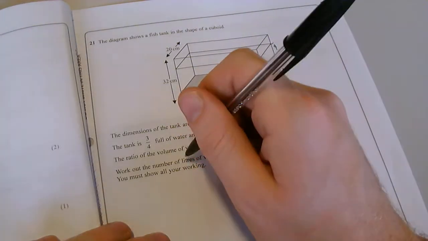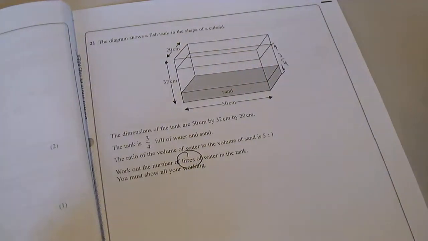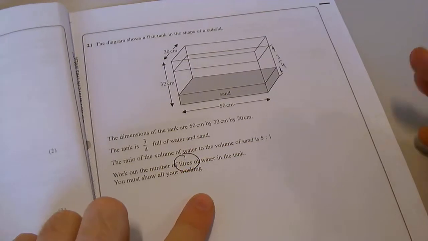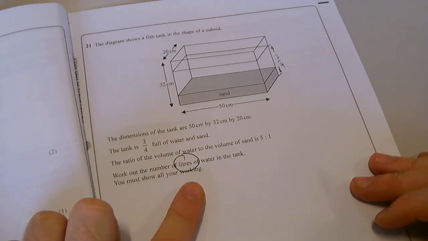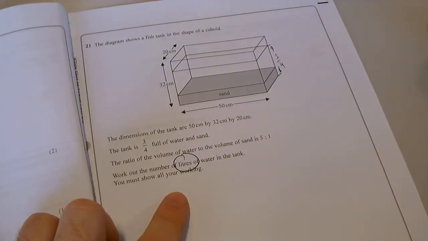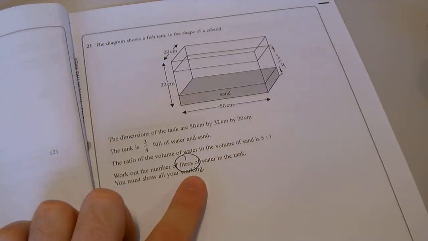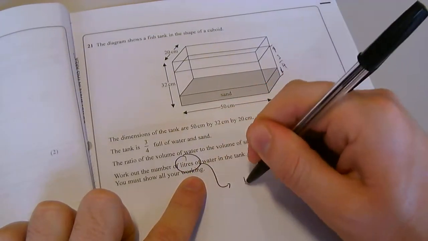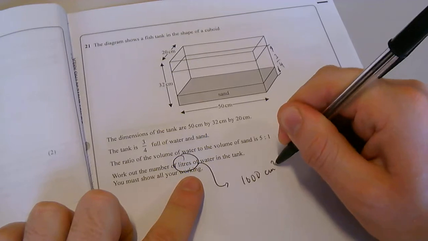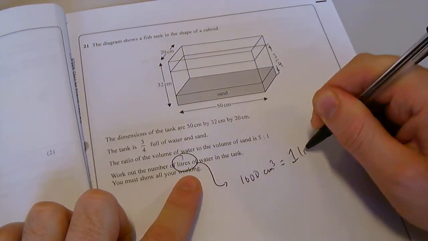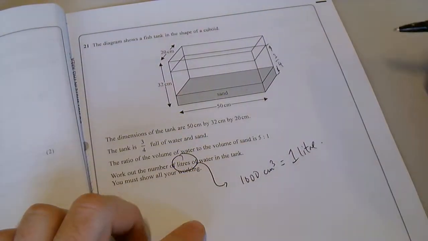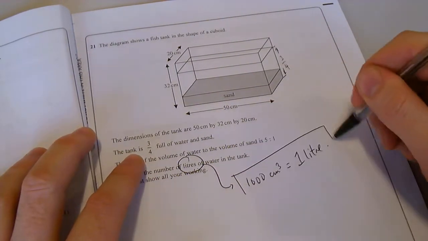So also at litres, we need to know the conversion. So you might get maybe up to, I don't know, 3 marks without knowing the conversion between centimetres cubed and litres. But we'll need to use that. Okay, so that's coming up later. But I think there are 1,000 centimetres cubed to 1 litre. So that's something we need to consider. Okay, so I'm going to use that later.